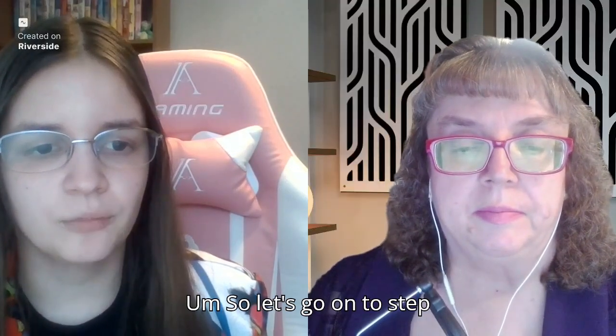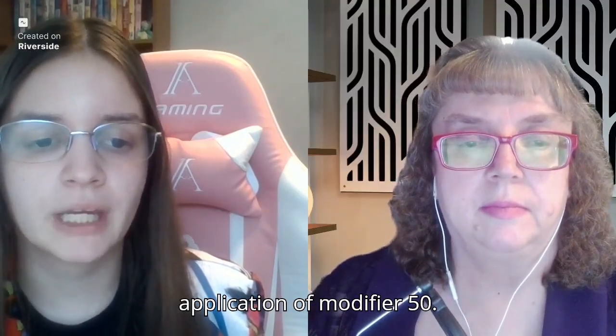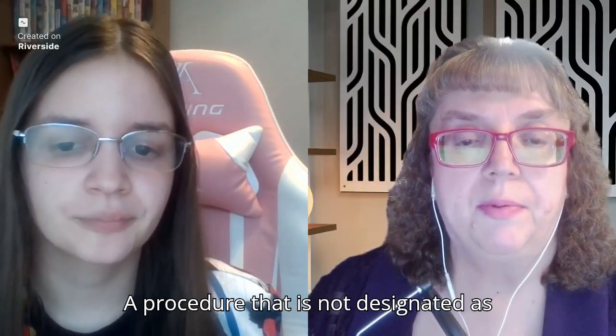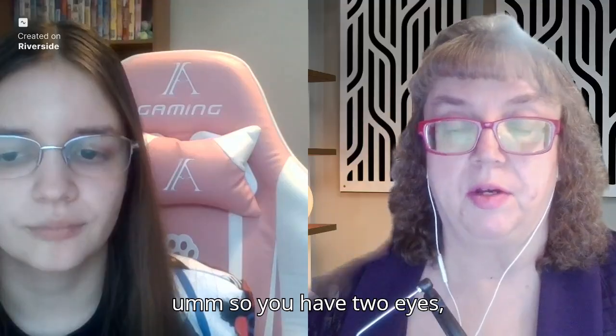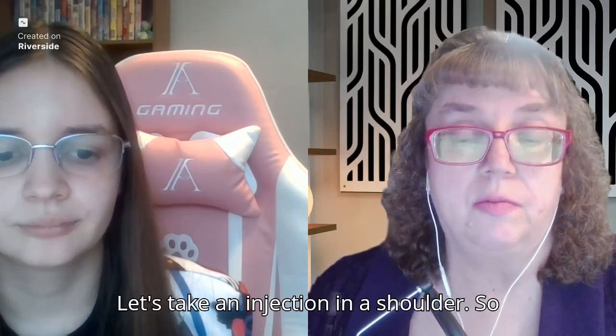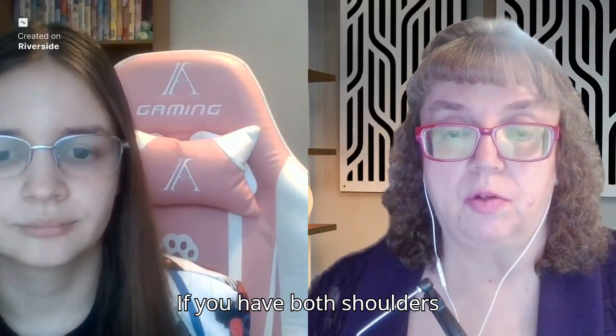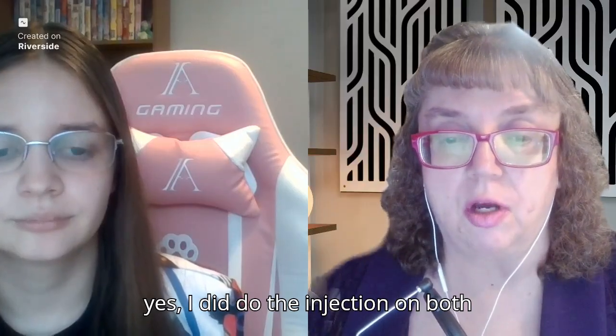Right. So let's go on to step 2, which is verifying the proper application of modifier 50. A procedure that is not designated as bilateral but can be performed, so you have 2 eyes, 2 ears, 2 arms. Let's take an injection in the shoulder. So you're doing a 20610. If you have both shoulders injected, you would need to apply that 50 modifier to show the insurance that, yes, I did do the injection on both sides.